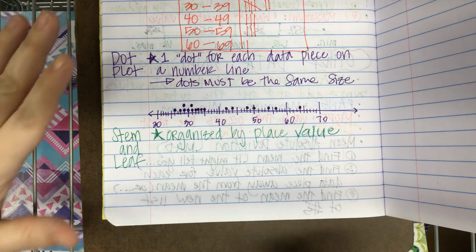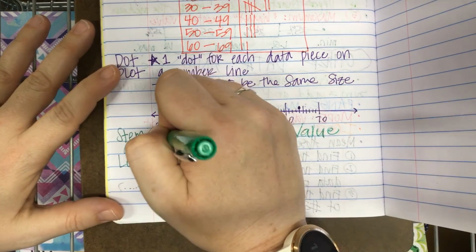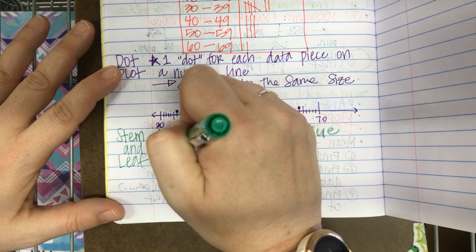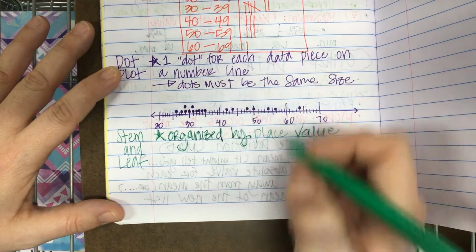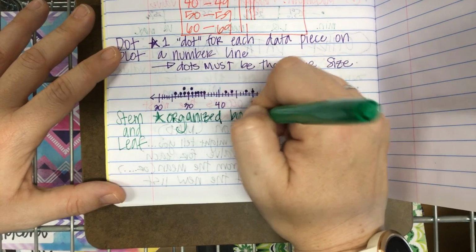So you need to have a key for stem and leaf also.